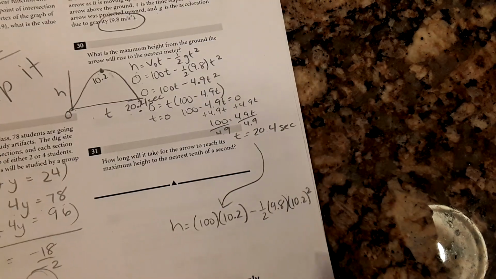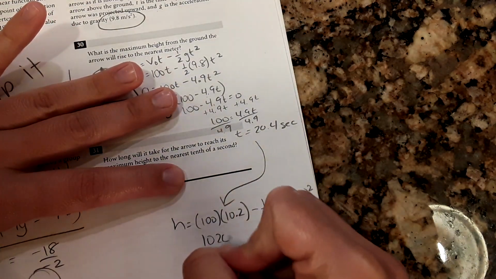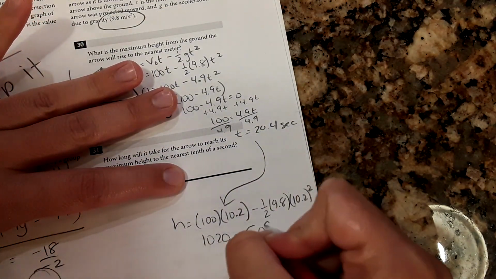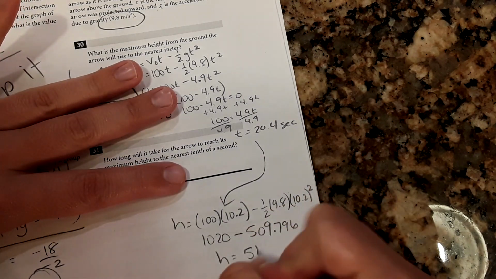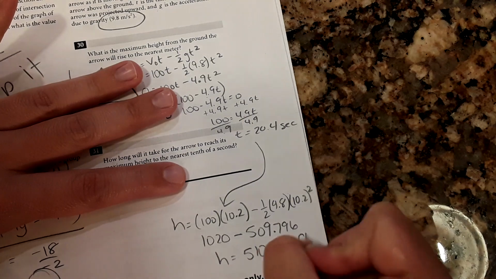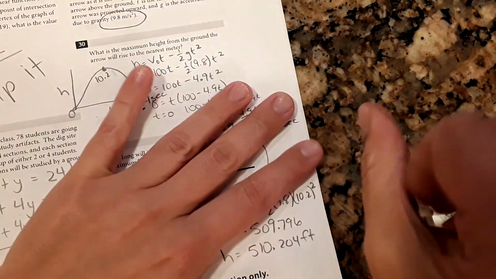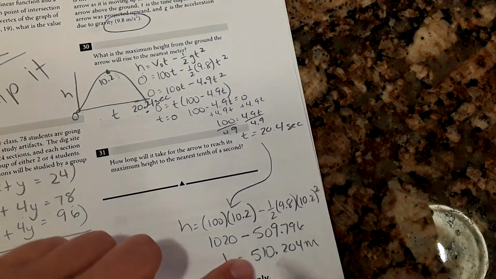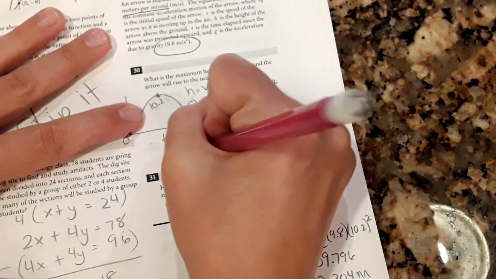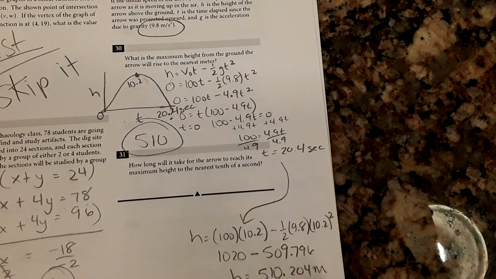Okay, here we go. I have that set up here. I have the numbers. It comes out to this, which comes out to a height of 510.204 meters. It asks for the answer to the nearest meter, which would be 510. So your answer here is 510.